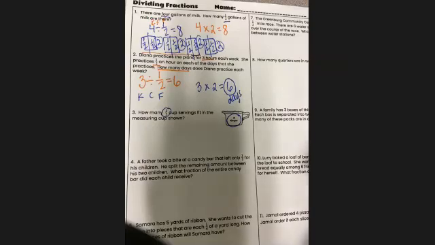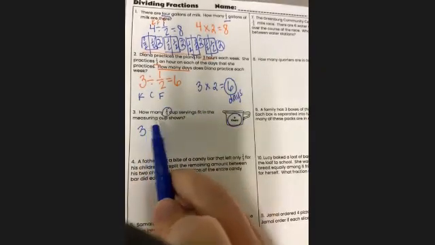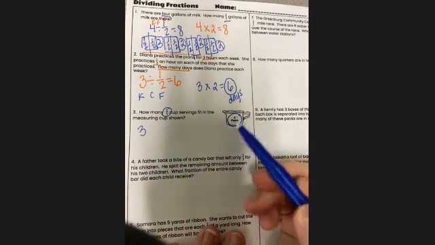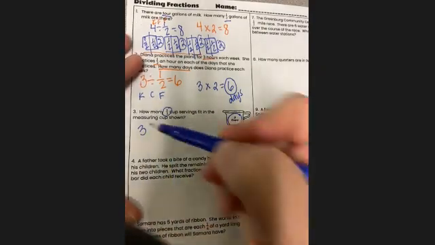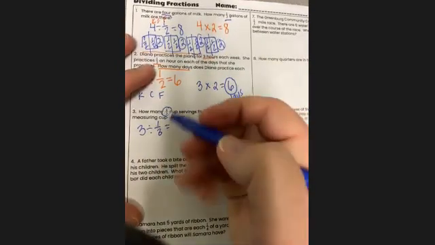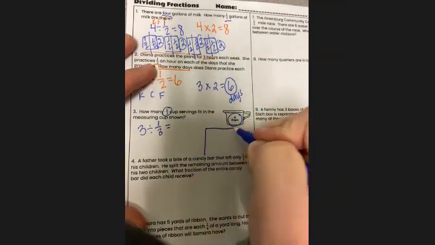Very good. I'm seeing a lot of people say the whole, that we have 3 cups. So we want to know how many 1/3 cup servings fit in the measuring cup shown. So we have a 3-cup measuring cup, and so we have 3 whole cups. We're going to divide that into 1/3 cup servings to see how many would fit in there. So in this situation, I would say this is a great place for us to use the area model.